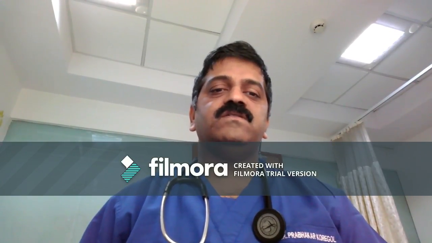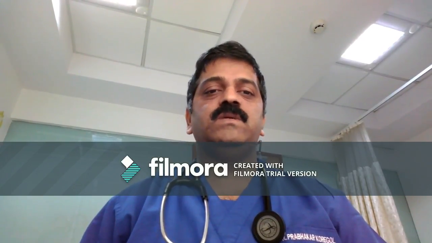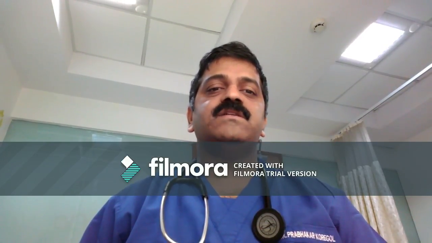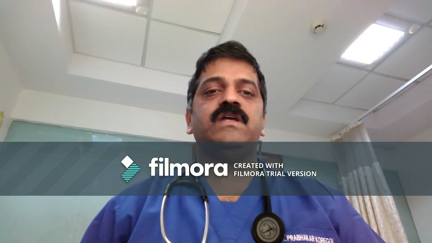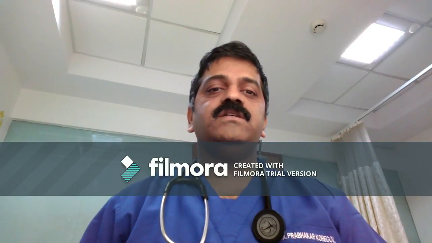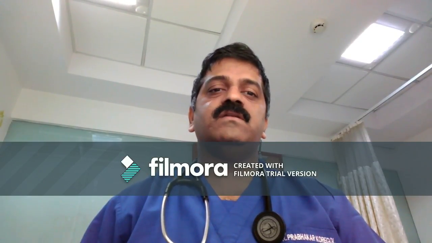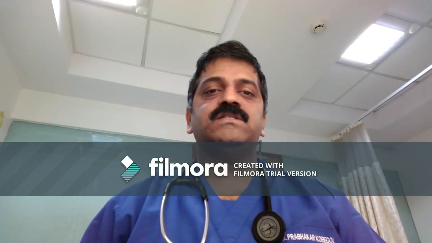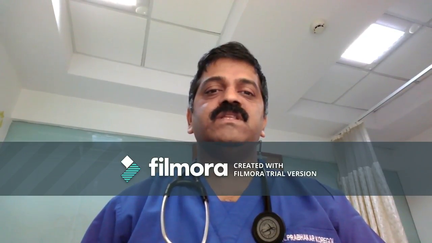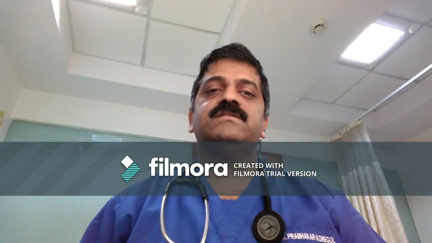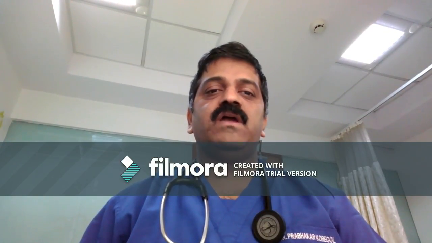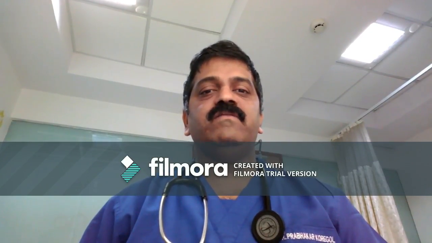So acute coronary syndromes we divide into three parts. Unstable angina, where there are only ECG changes with the chest pain, no rise of the enzymes. Non-ST elevation MI is where there is chest pain, where there are no ST elevations in ECG, but the troponins are positive. And the third category is ST elevation MI or STEMI, which we commonly talk of as a myocardial infarction.